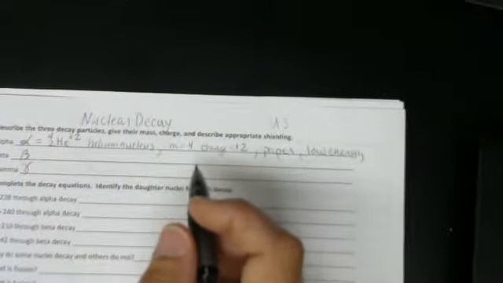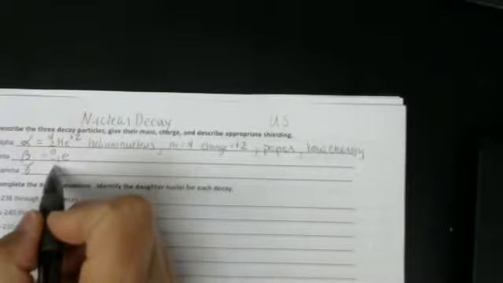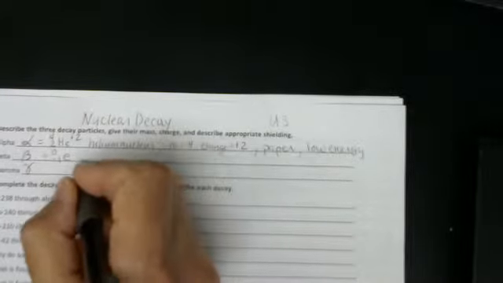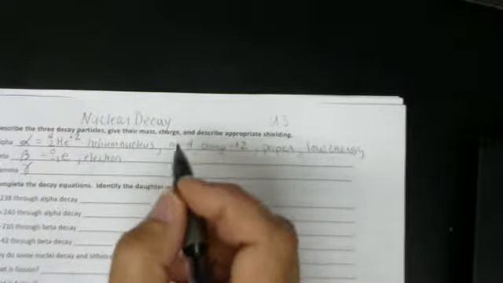The next one is a beta particle, and a beta particle is a 0, -1 e. It's actually an electron, so no mass, particularly speaking, very low mass actually, and a charge of -1. This is usually accompanied by another particle called an antineutrino, but for now we will just stick with our electron.